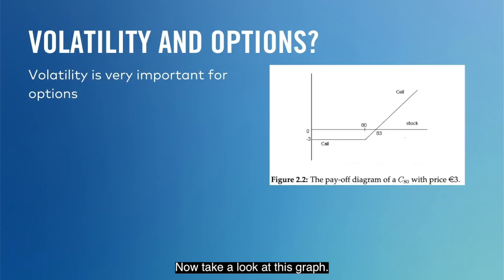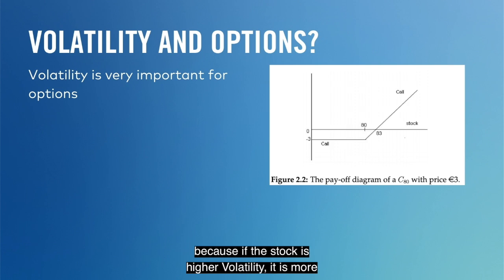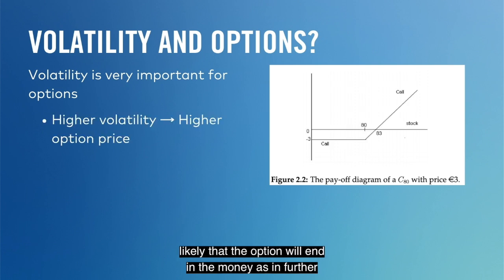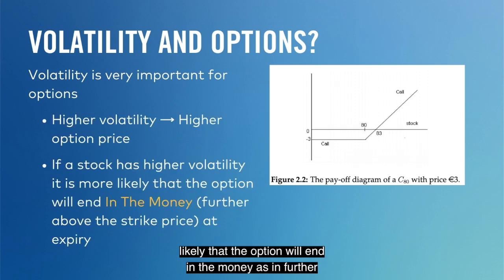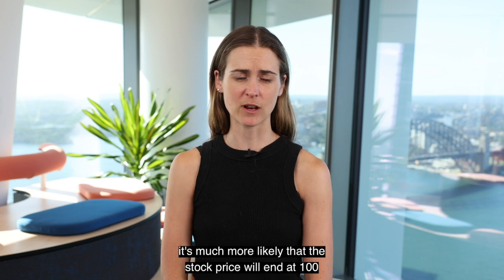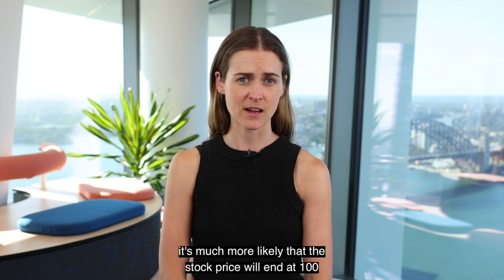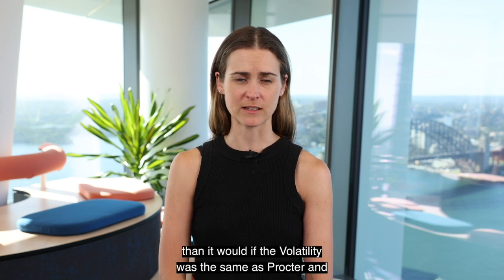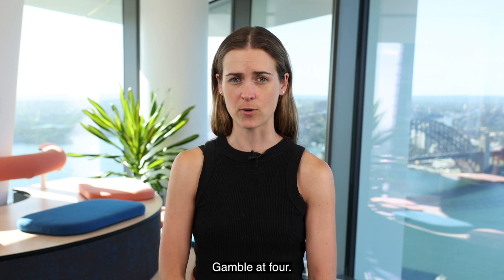Now take a look at this graph. As you can see, volatility is very important for options because if the stock is higher volatility, it is more likely that the option will end in the money, as in further above the strike price at expiry. So on our 80 strike price call below, it's much more likely that the stock price will end at 100 than it would if the volatility was the same as Procter & Gamble at 4.